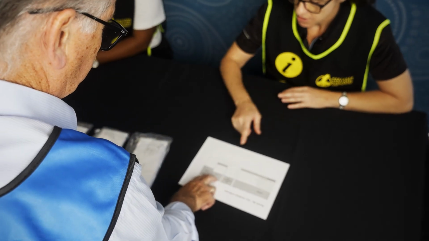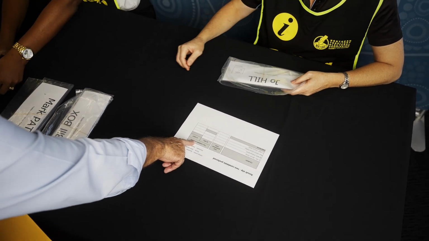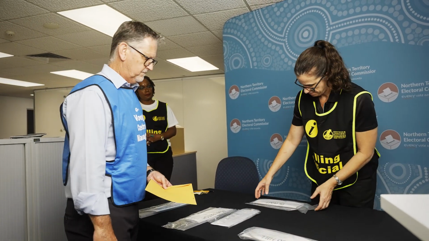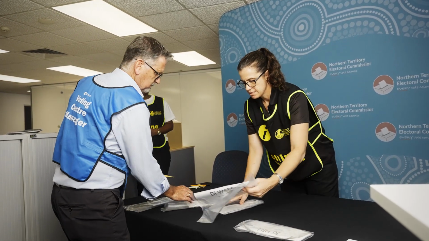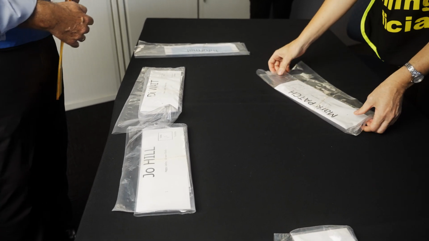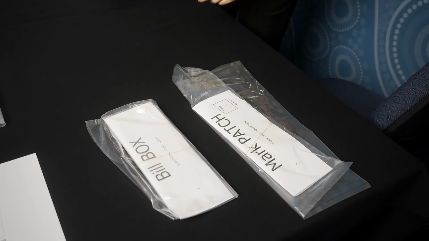The two preferred candidates are listed in the top row of the result slip, and therefore place the ballot paper packages for the same two candidates at the top of the count table in the same order. All candidates are listed down the left-hand side of the result slip. Minus the two preferred candidates, place the ballot paper packages for the remaining candidates on the left-hand side of the count table in the same order as the result slip.